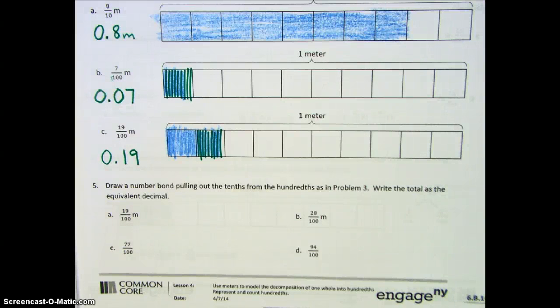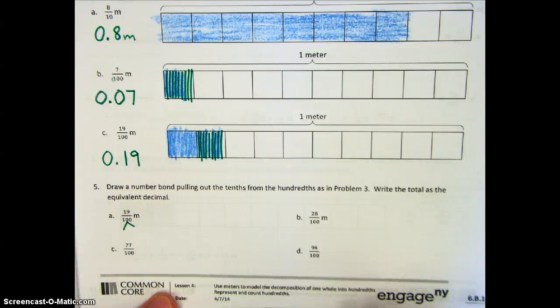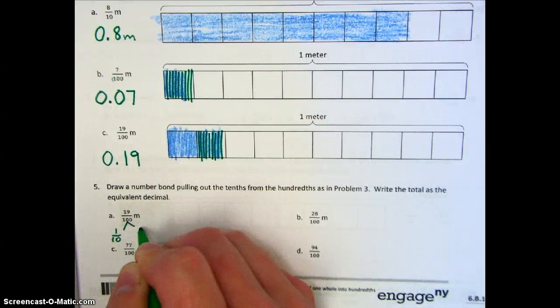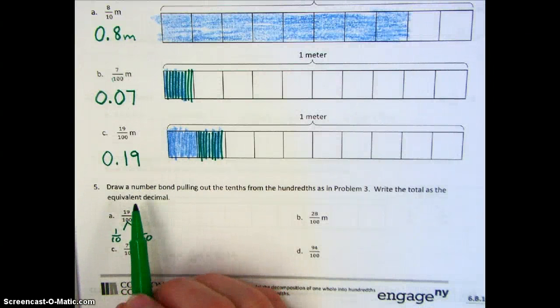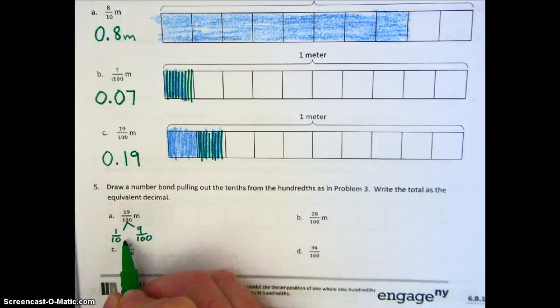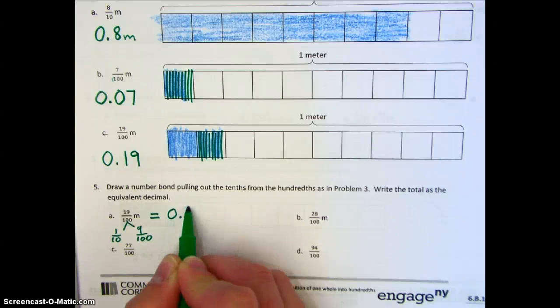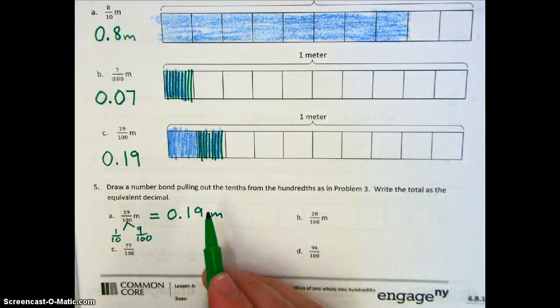Write the total as the equivalent decimal. So what that basically means is we're taking our 19/100ths and we're pulling out 1/10 and 9/100ths, just like we did up in problem 3. So that we can then see that we have 19/100ths of a meter.